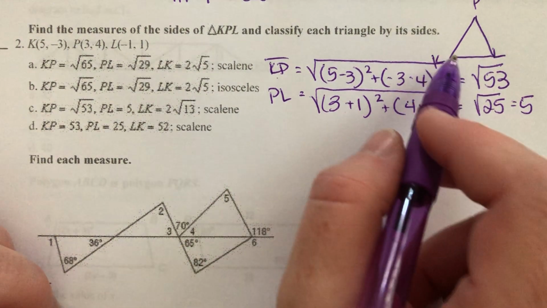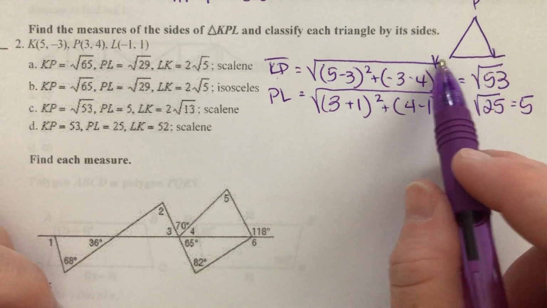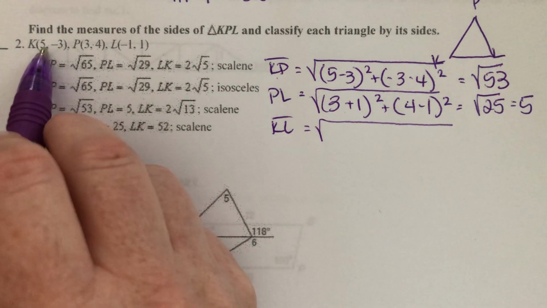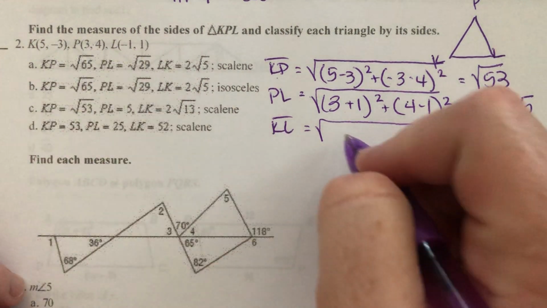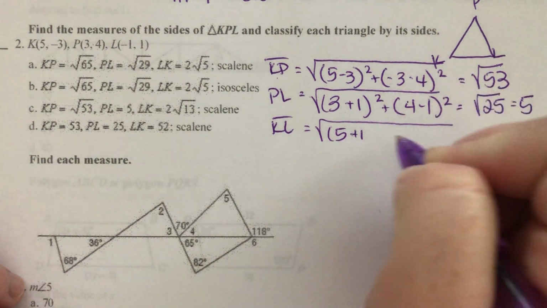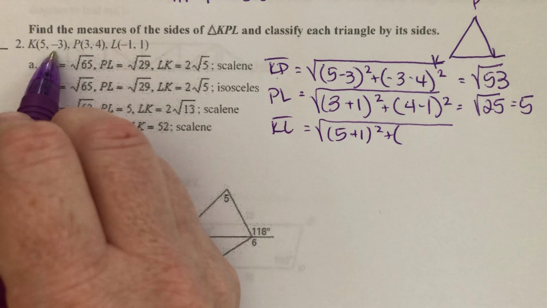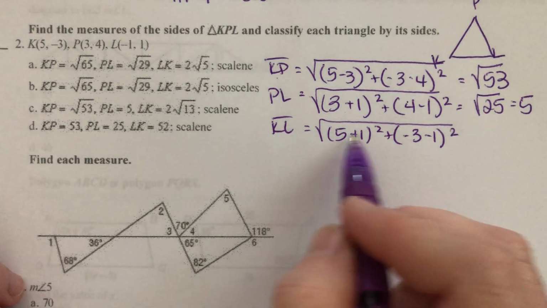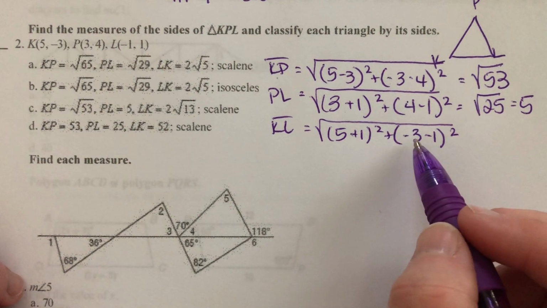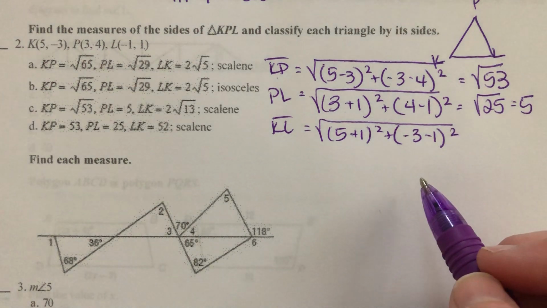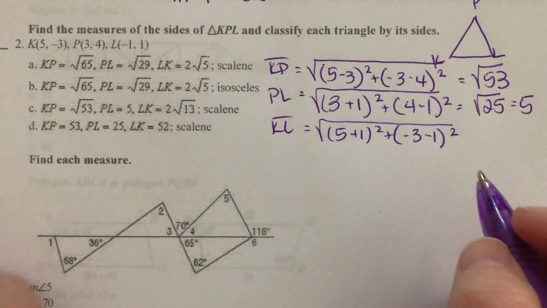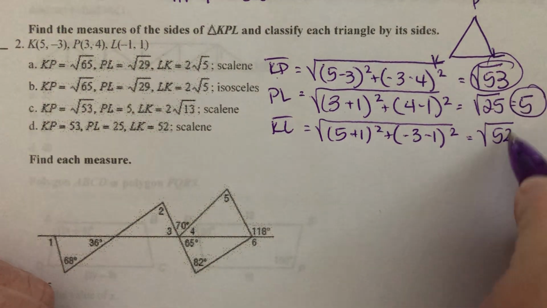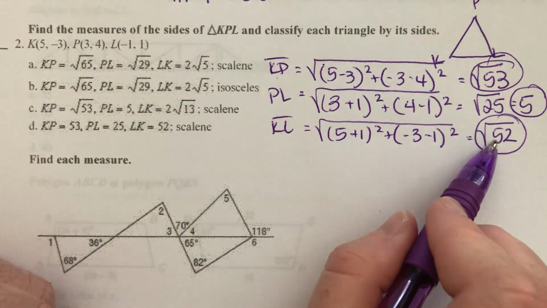Okay, and then the last side here, I did KP, PL, now I have KL. And once I have all 3 sides, then I can compare them, okay? So K and L are these first 2 points. X minus X, 5 minus negative 1 becomes 5 plus 1. Y minus Y, negative 3 minus 1 squared. 5 plus 1 is 6. 6 squared is 36. Negative 3 minus 1 is negative 4. Negative 4 squared is 16. 36 and 16 is 52. Okay, so our 3 sides here are square root of 53, 5, and square root of 52.